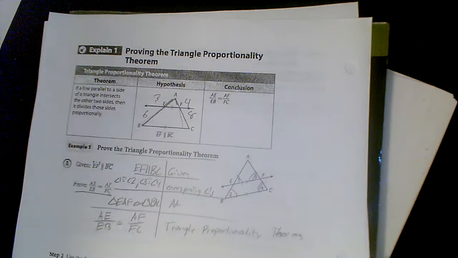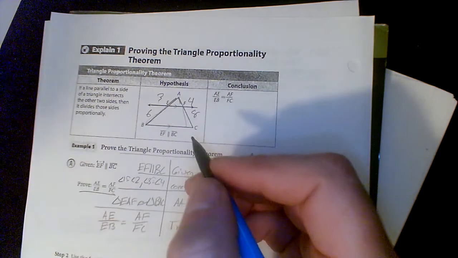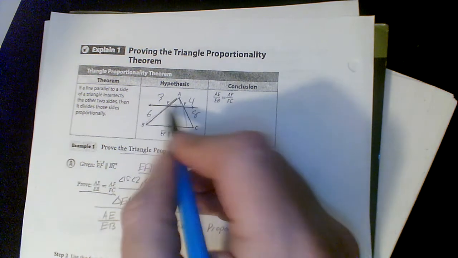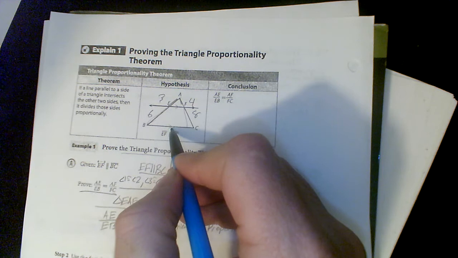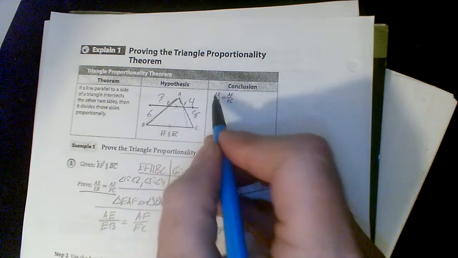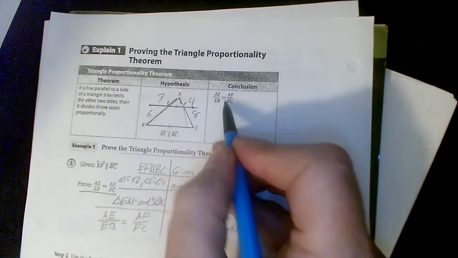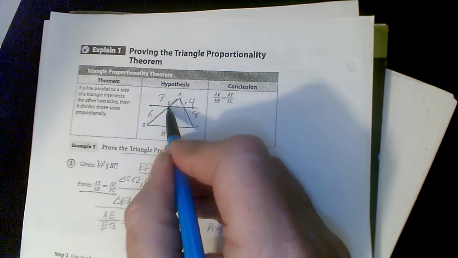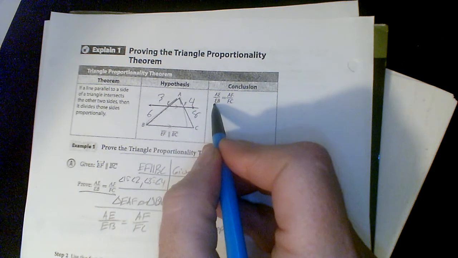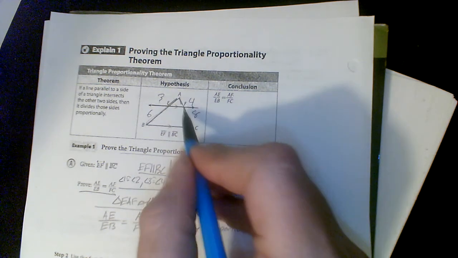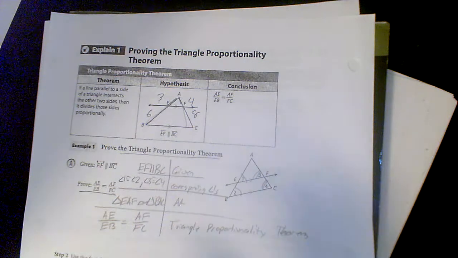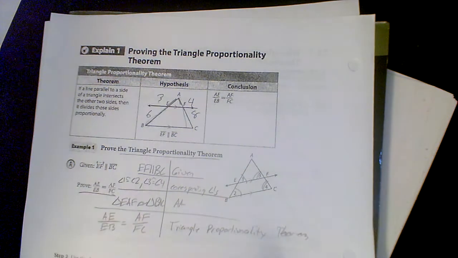Alright, here's the actual note. It gives it to you. It says, hey, if you got this triangle and you draw a line that's parallel to the bottom, the two top halves over the two bottom halves are proportional. So AE over EB is the same as AF over FC. And literally, this is almost the entire lesson right here.